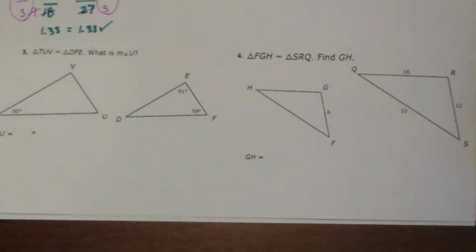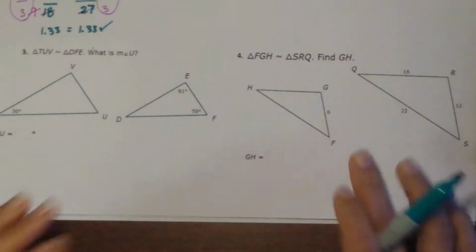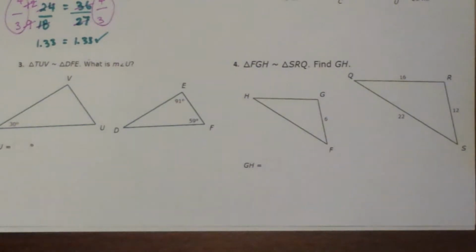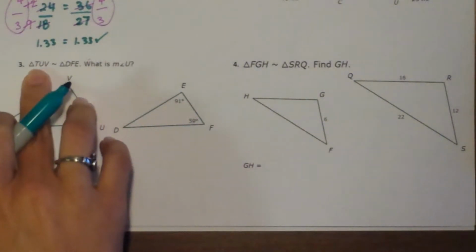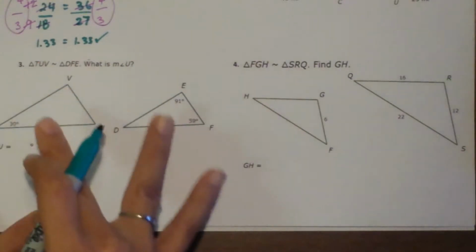Okay, take a look at number 3. What is the measure of angle U? Now, I'm going to show you how to cheat, because I haven't shown you this the last time. I should have, but I wanted you to make sure that you could look at the shapes and tell. I'll show you how to do it really quickly. This is always in order. Anytime you're doing similar or congruent, triangle TUV has to be in order.